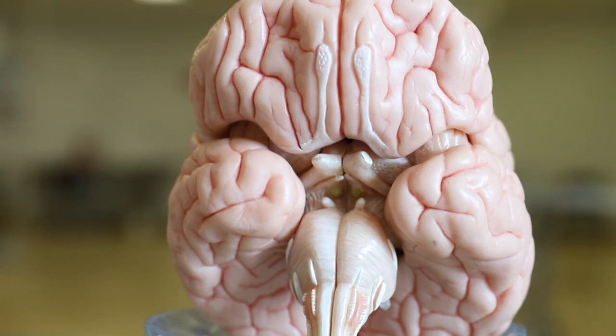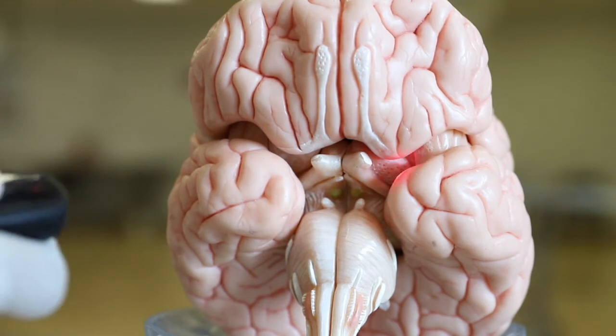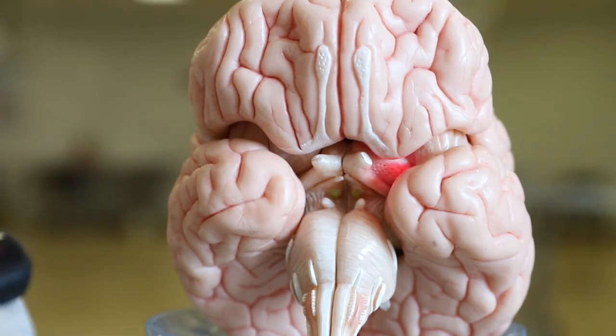This is the second synapse, in the primary olfactory area over here, in the cortex, in the frontal lobe, the area just near the internal carotid artery. This area is called the anterior perforated substance.